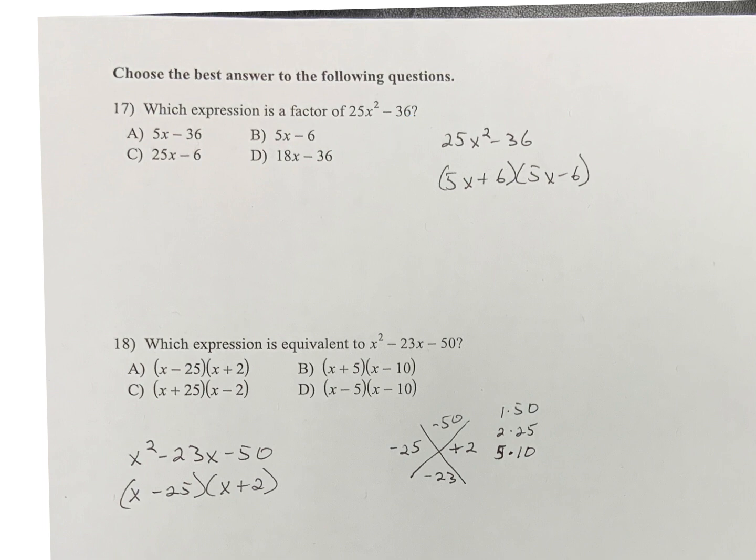So I'm using 5x and 6. And because it's the difference of two squares, I'm going to add 5x plus 6 one time, and then I'm going to subtract 5x minus 6. And that's how you factor the difference of two squares. And this is multiple choice, but it says which expression is a factor. It doesn't have both of them, but you can see the 5x minus 6, and that answer would be B.